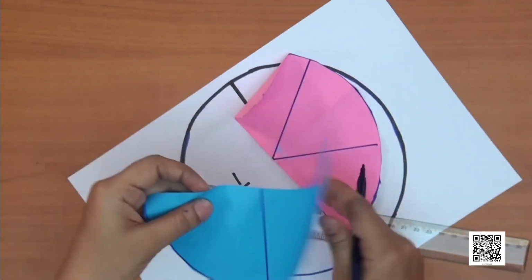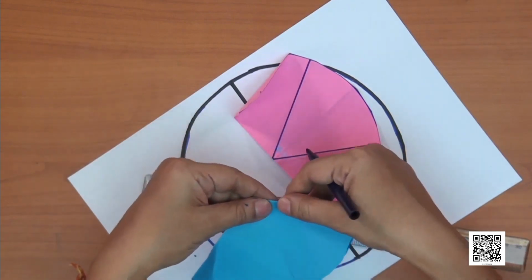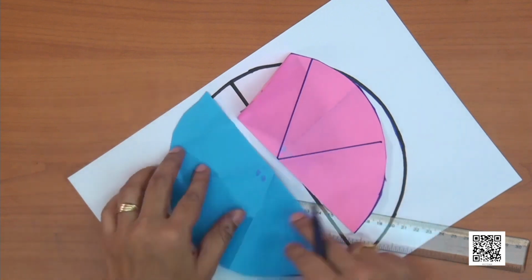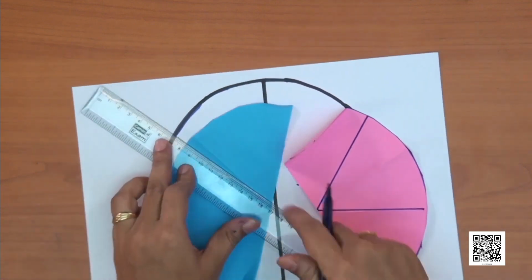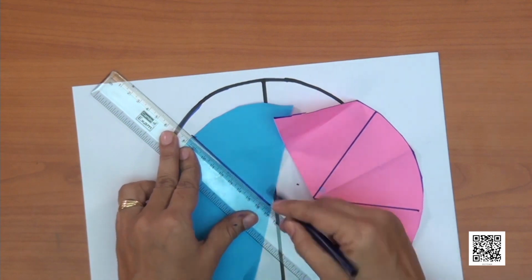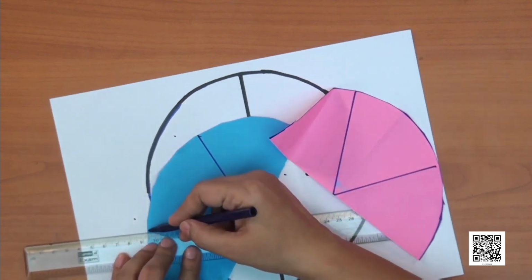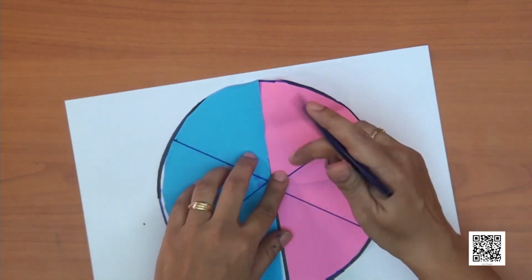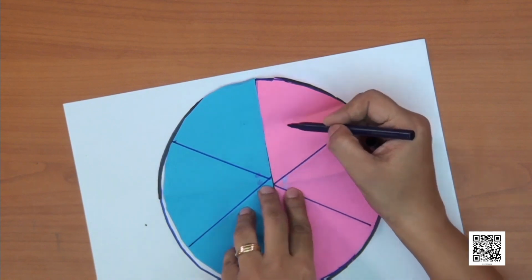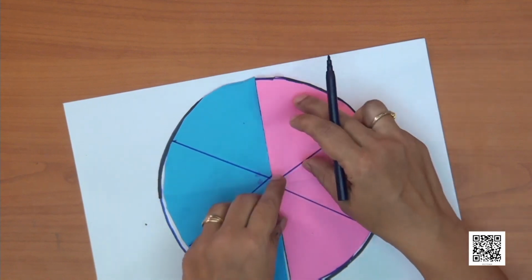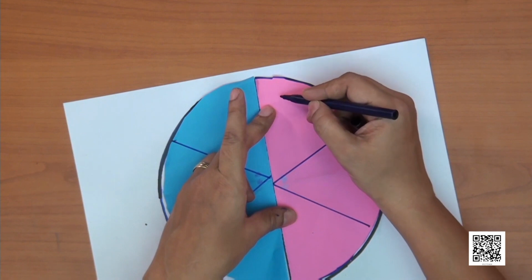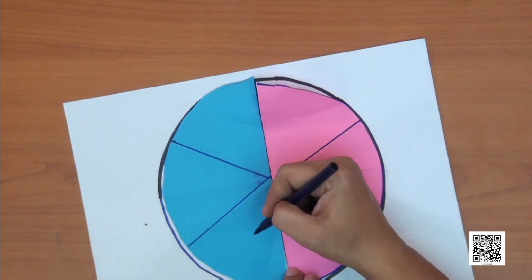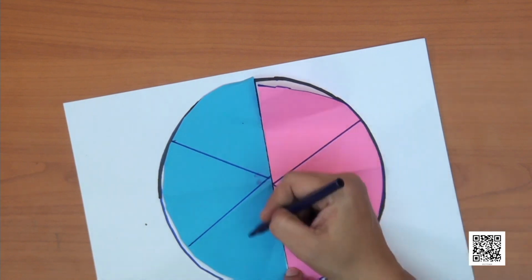Similarly, we will divide the blue color into 3 equal parts. This is 1 part, 2 parts and 3 parts. So, the pink color, the total number of parts now is 1, 2, 3, 4, 5, 6 and part of the color which is pink is 1, 2, 3 and blue color is also 1, 2, 3. 3 out of 6, 3 out of 6.